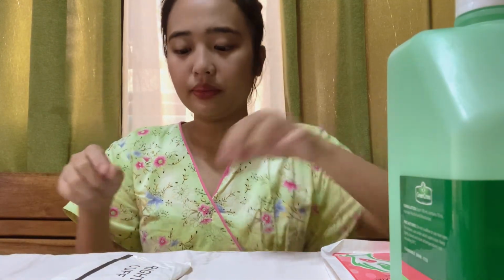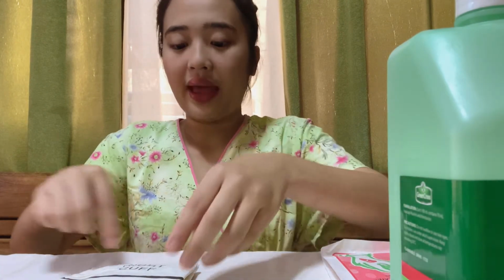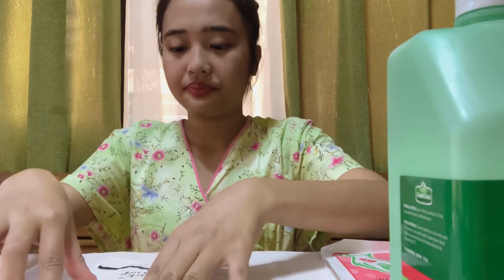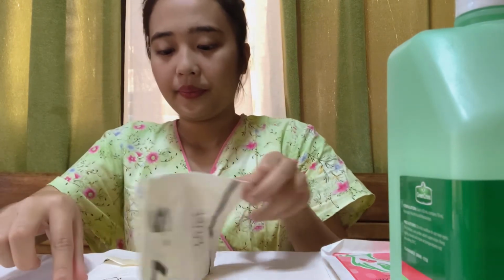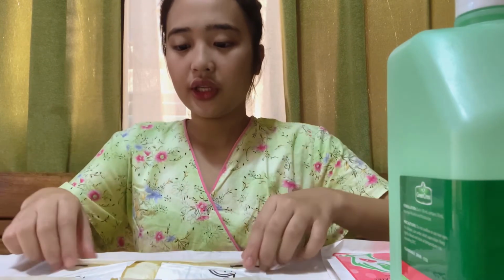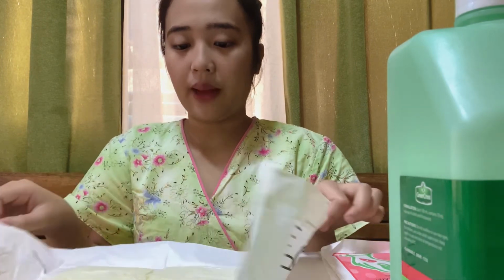And then dispose of the outer wrapper, and then as you open the inner wrapper of the glove, make sure that the glove will be close to you. And now, as you open the folded part of the wrapper, be sure that it will not fold back so that the gloves will not be contaminated.